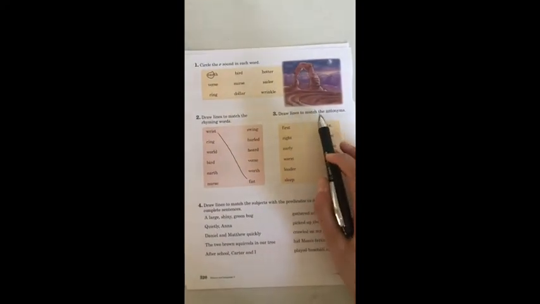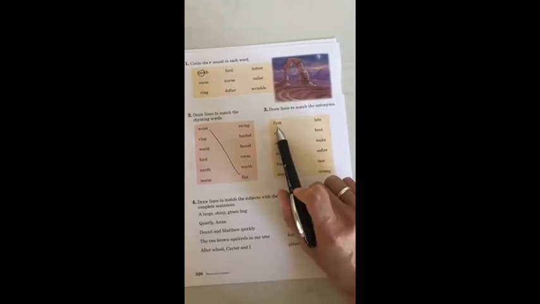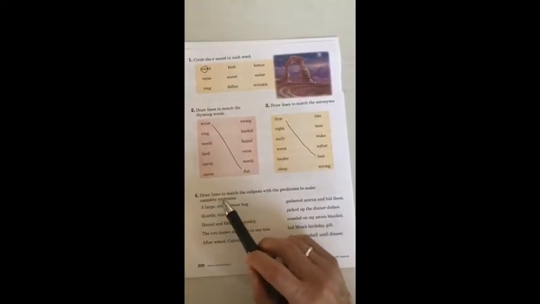Draw lines to match the antonyms. Antonyms are opposite, so we want the word that is the opposite of first. Which word is the opposite of first? Last, right? Antonyms are opposites.